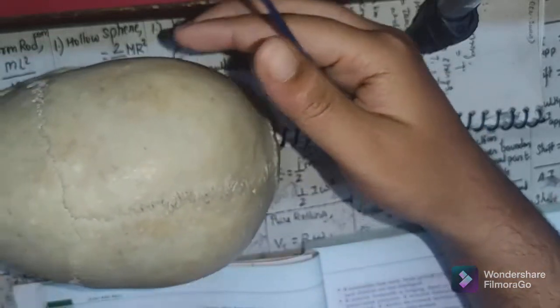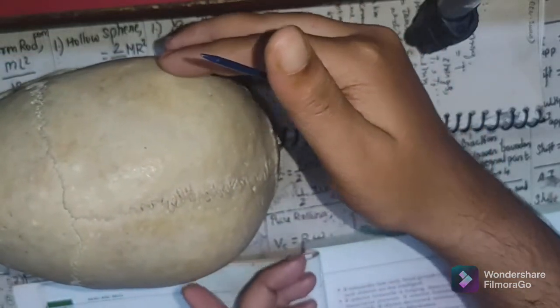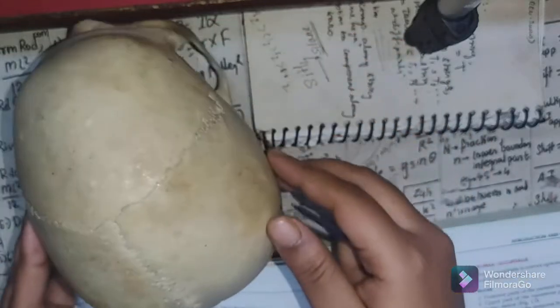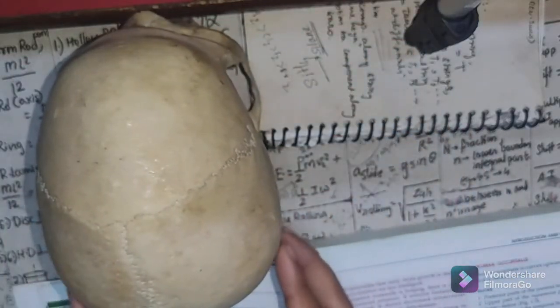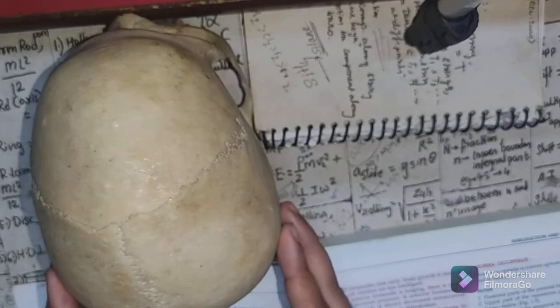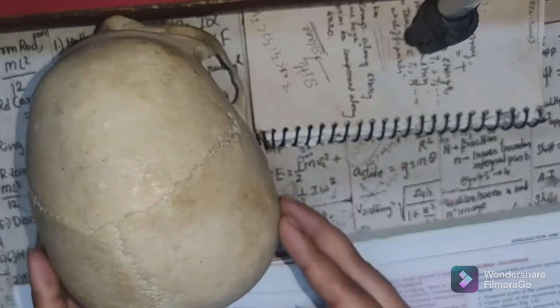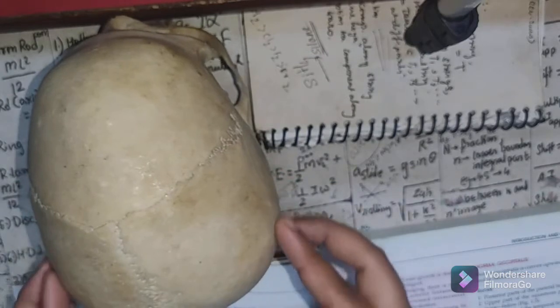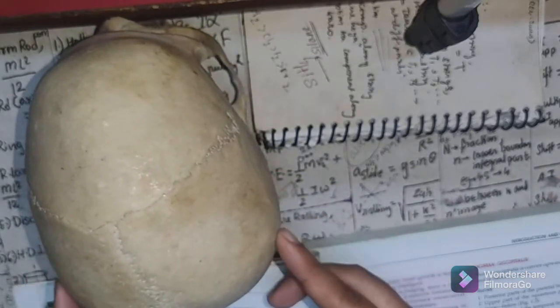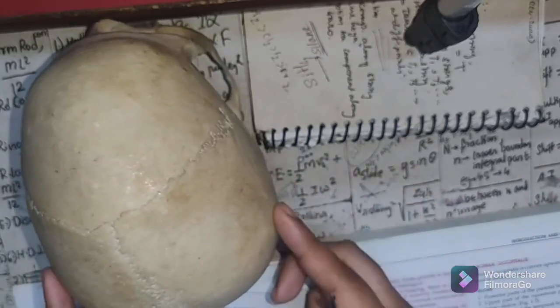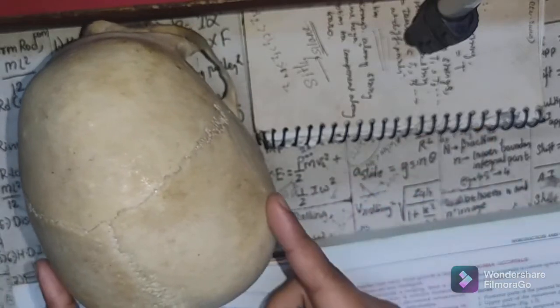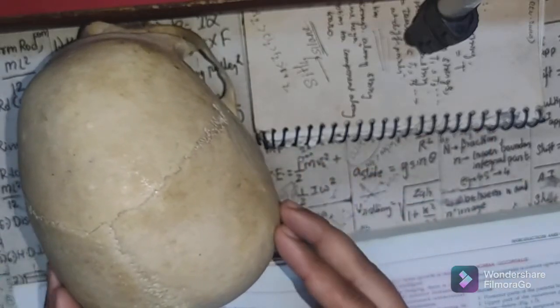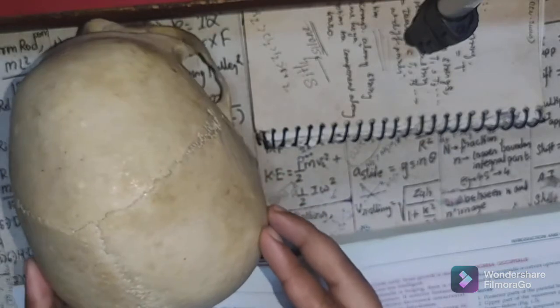Okay, and you can see there are two bony prominences. So this is called the parietal tuber, the area of maximum convexity of the parietal bone. This is a common site of fracture of the skull. So remember, this is a common site of fracture of the skull.